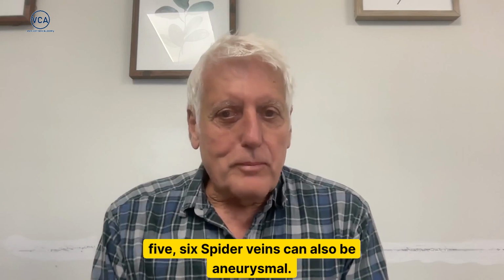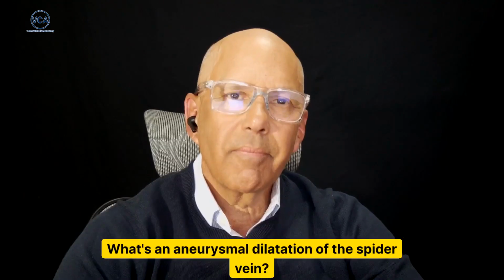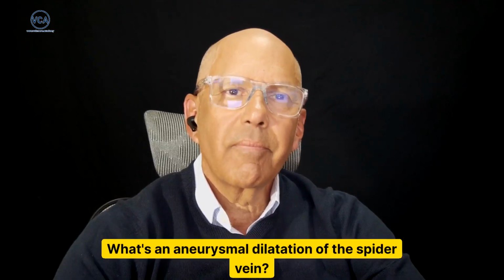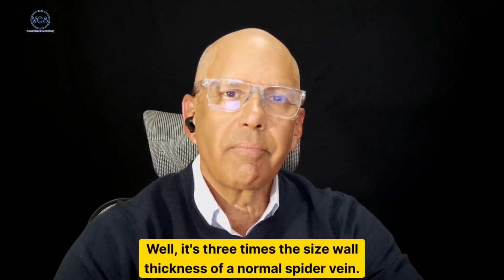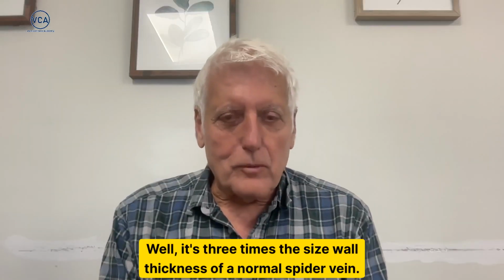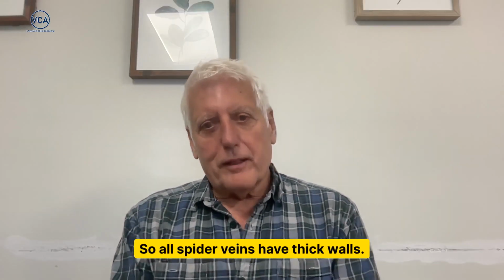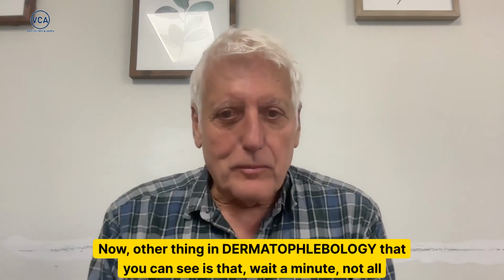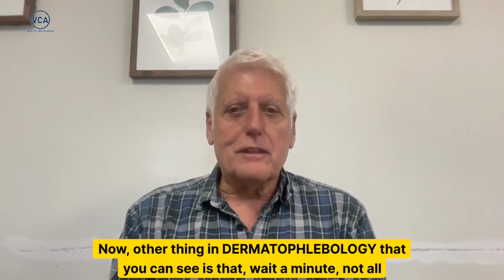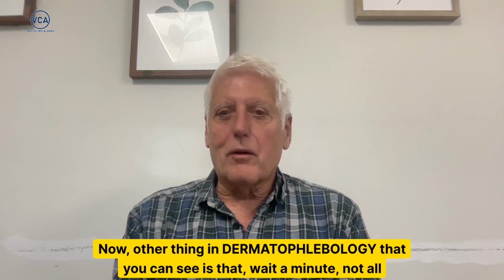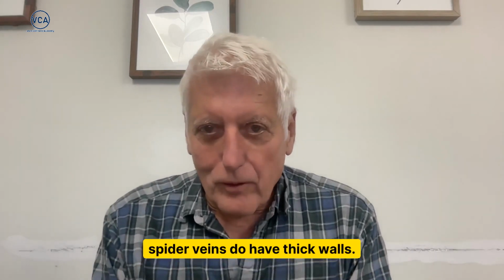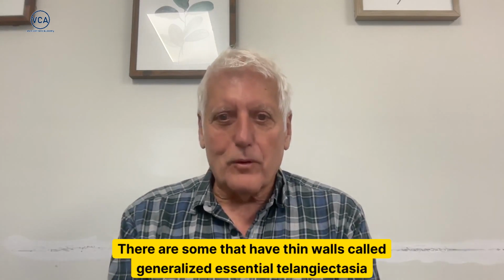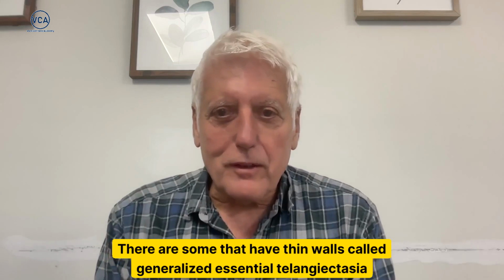Spider veins can also be aneurysmal. Okay, what's an aneurysmal dilatation of the spider vein? Well, it's 3 times the wall thickness of a normal spider vein. So all spider veins have thick walls. Okay, now another thing you can see in dermatophlebology is, wait a minute, not all spider veins have thick walls. There are some that have thin walls, called generalized essential telangiectasia.